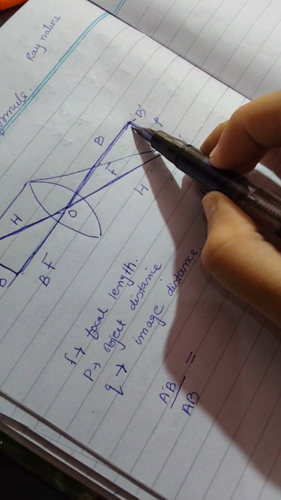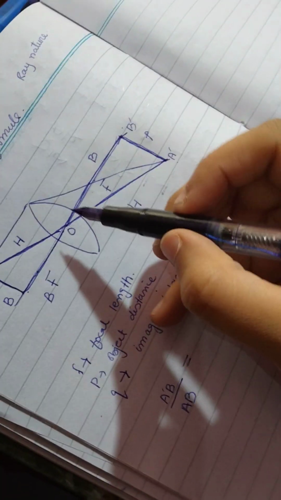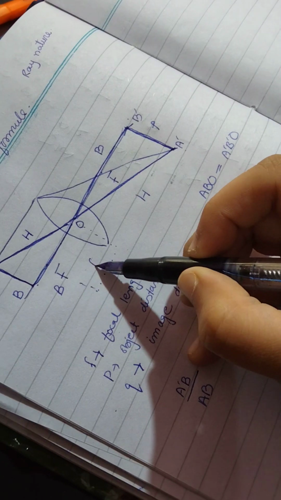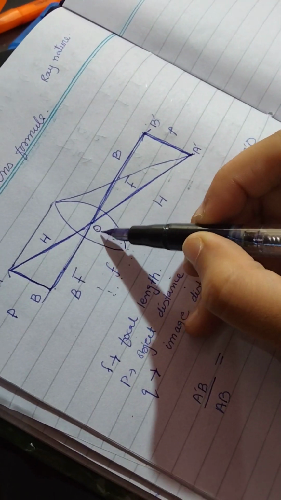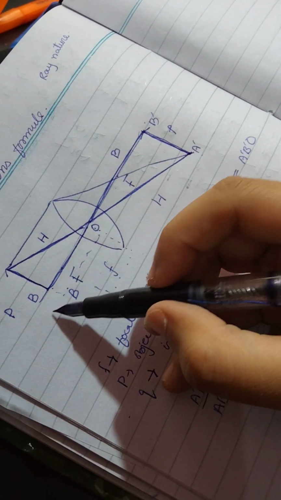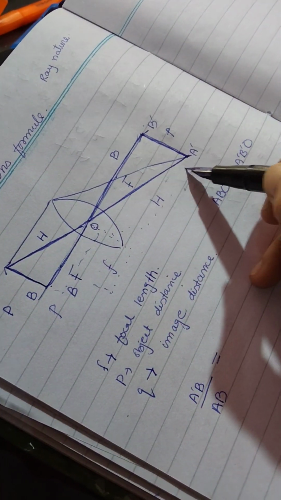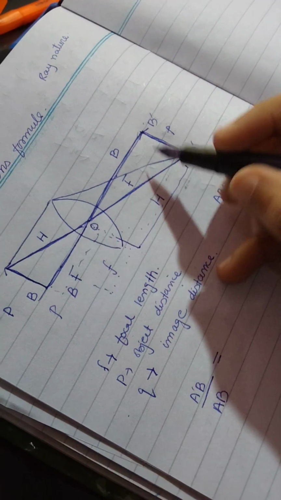This is known as BO. The distance of O from the F is known as focal length. This is F. The distance from O to the object is known as P. This is from optical center to the image, which is basically Q.